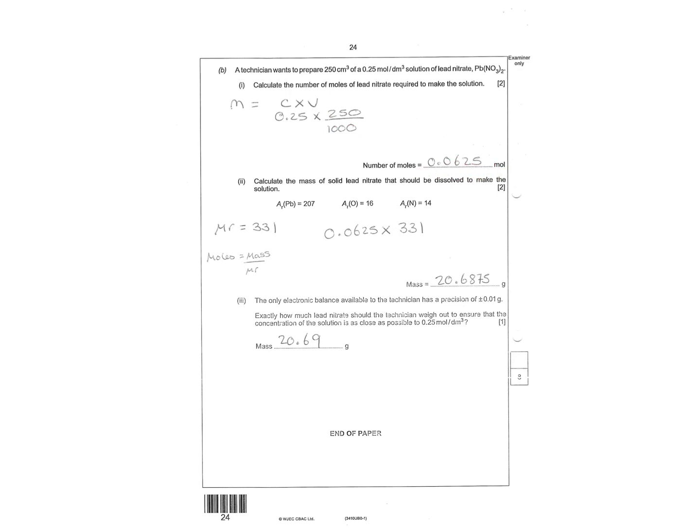Then it asks you to work out the mass of solid lead nitrate, so work out the Mr. You know the moles because you just worked it out, times it by the Mr, rearrange the equation, and that gives you the mass. How much lead nitrate should the technician weigh out to ensure that the concentration of solution is as close as possible to 0.25 moles per decimetre cubed? Take the nearest next figure, so round it up slightly, so 20.69.